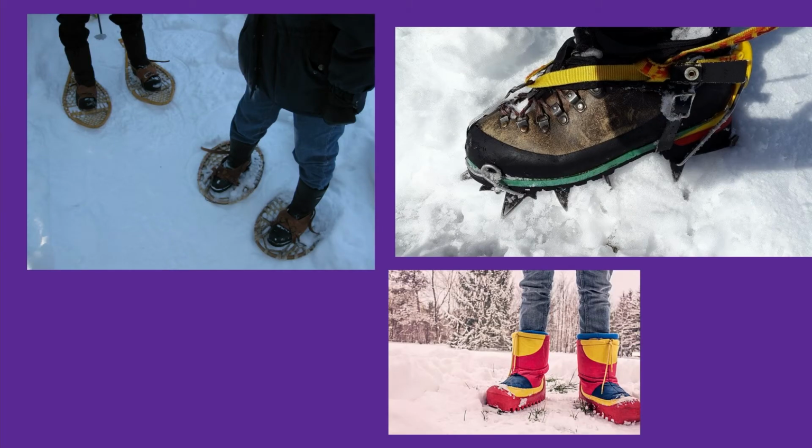Look at the shoes that these people are wearing. So in the first picture, it looks like the people have their shoes actually sitting on top of something. Why do you think that is? I wonder if it's so their feet don't dig down into the snow.